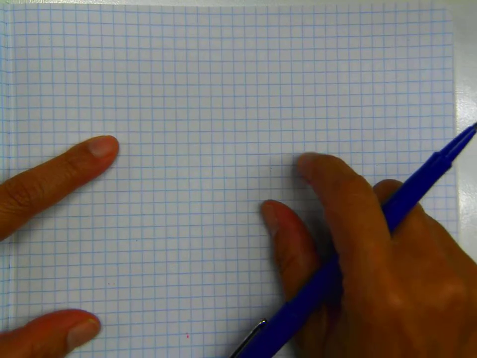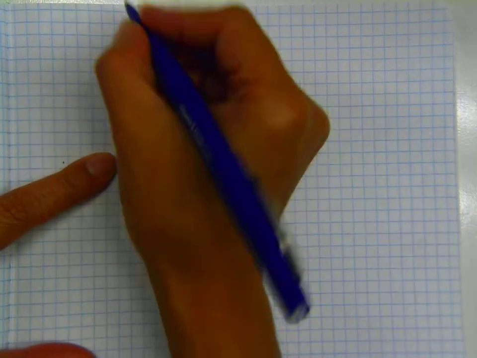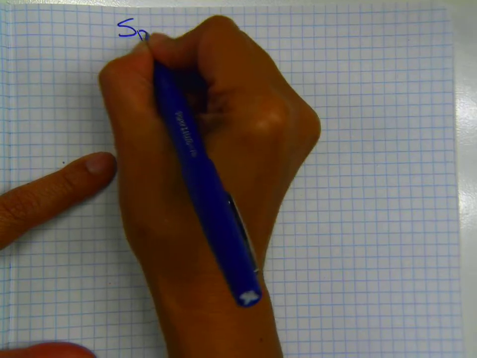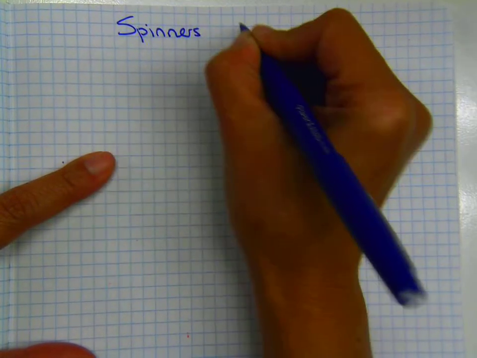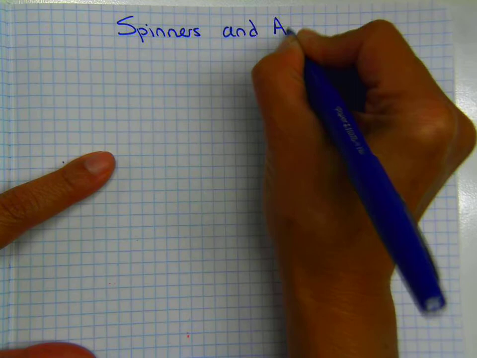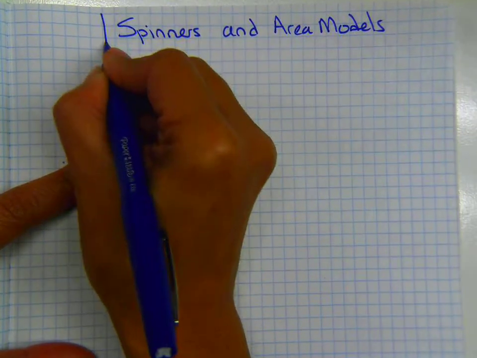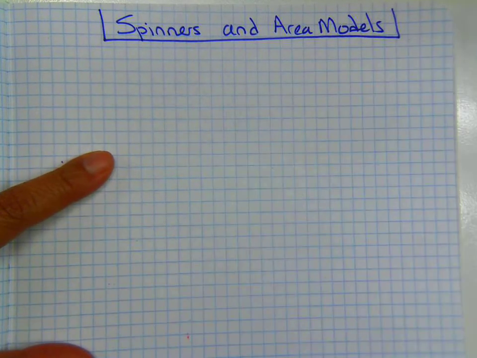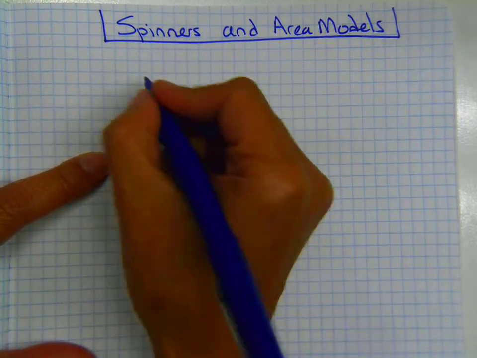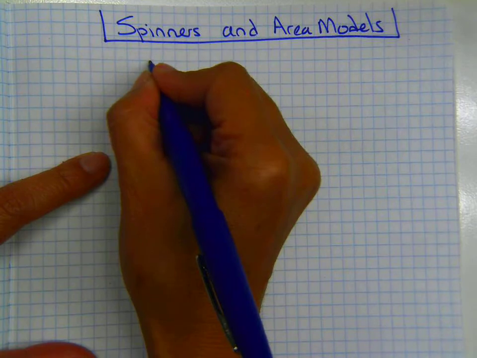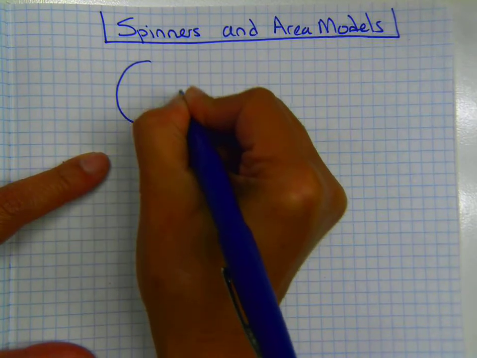All right, welcome back. We're going to take a look at spinners and area models. All right, so let's say ASB has a new promotion and we have 2 spinners. You get to spin the wheel for your lunch.